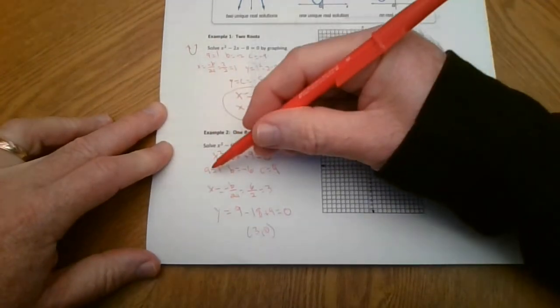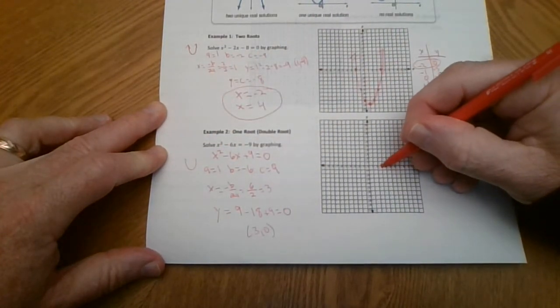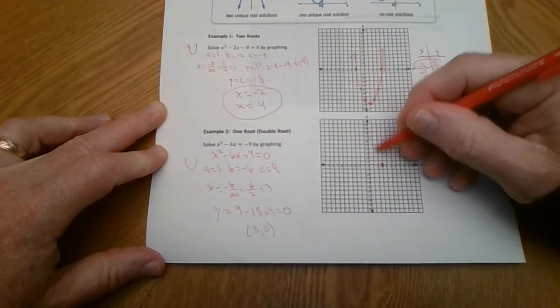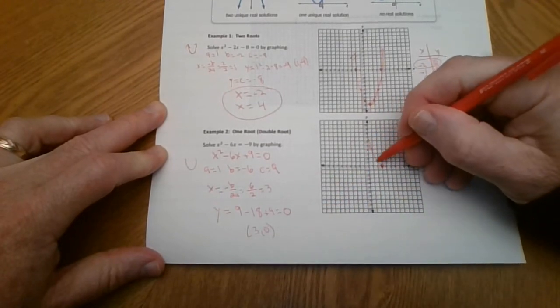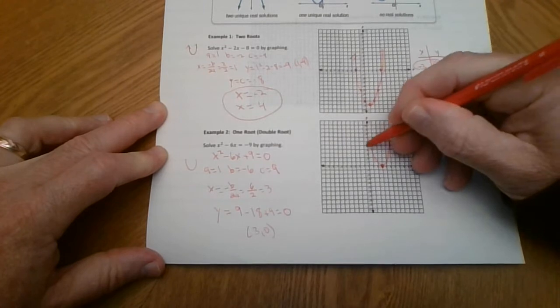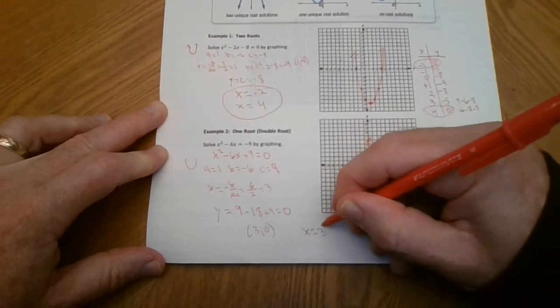Now my A was positive here, which tells me I have the regular shape. So since I'm already at the x-axis, I really don't need to be too careful about the other points. You can do an XY table and check it, but we know the vertex hits there, so that's the only solution, that x equals 3.